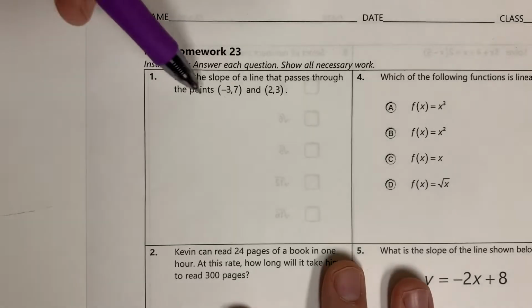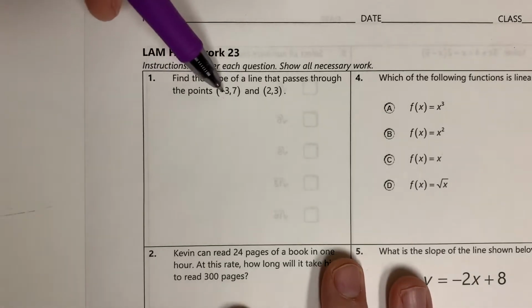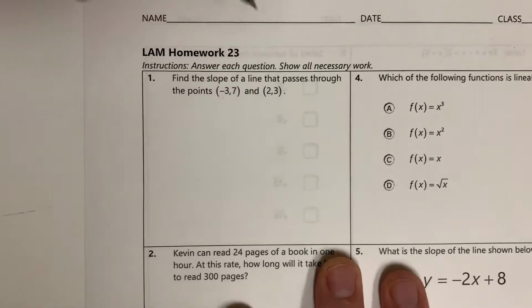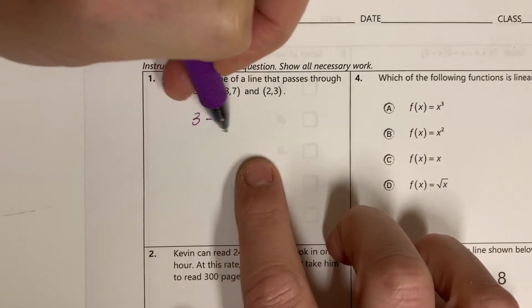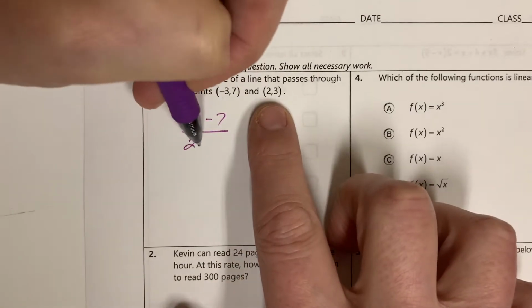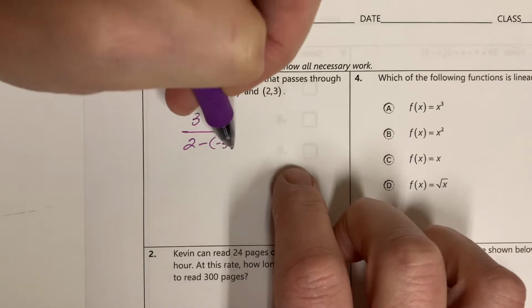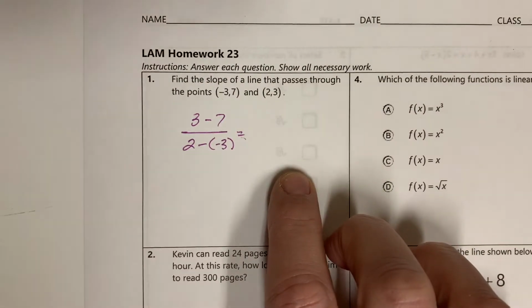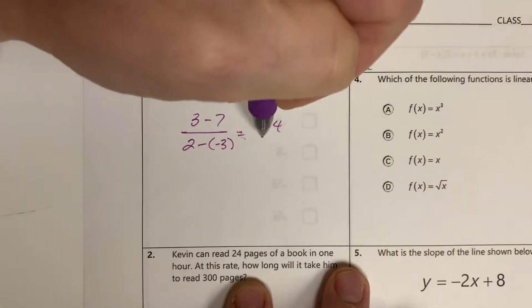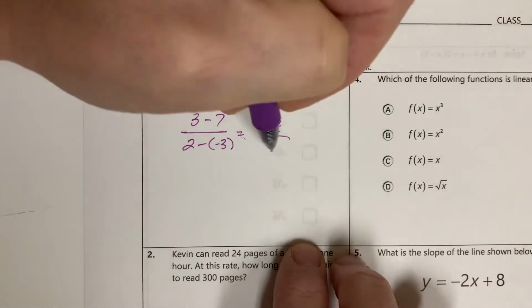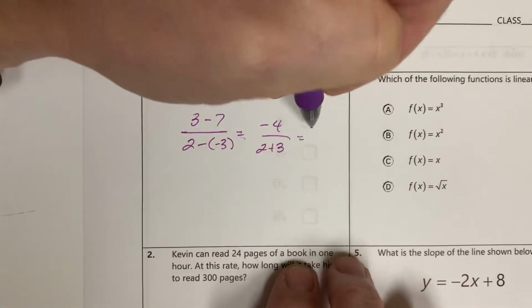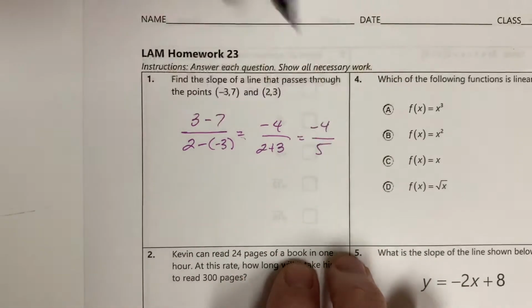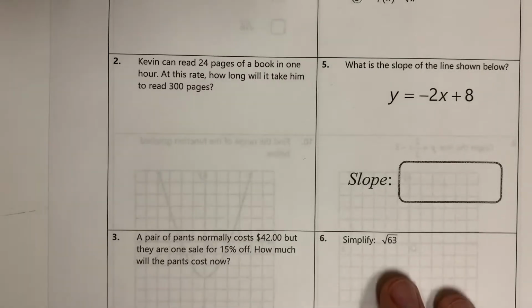Problem number 1 says to find the slope of a line that passes through the points -3, 7 and 2, 3. And so we have to have the difference of the y's, so 3 take away 7, divided by the difference of the x's, 2 take away -3. So 3 take away 7 is going to be -4. 2 take away -3 is really 2 plus 3. Two negatives make a positive when they're side by side. And so we get -4/5 for that one.